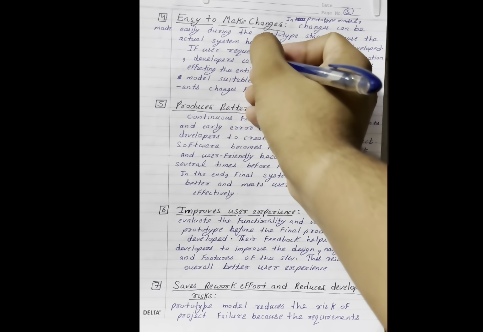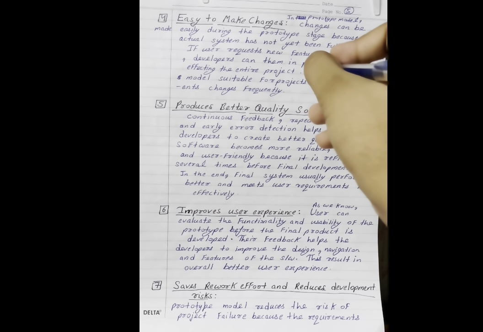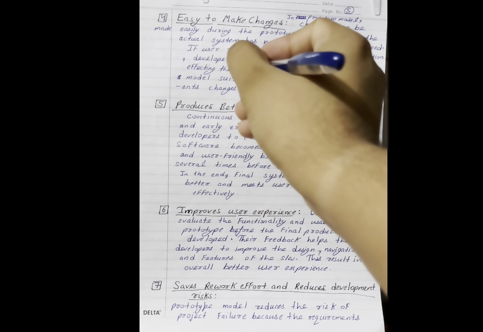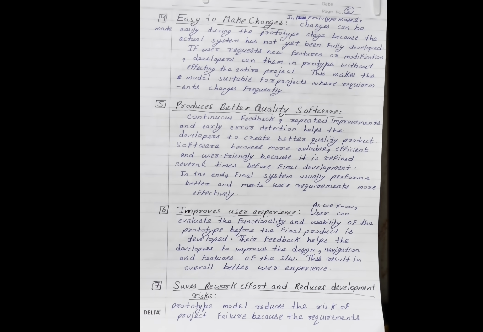Just write "implement" here in your notes when you make them. So this makes the model suitable for projects where requirements change frequently. Next point is it produces better quality software. As you know, continuous feedback, repeated improvements and early detection help the developers to create a better quality product.